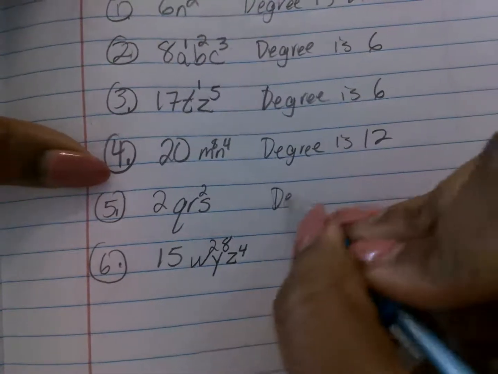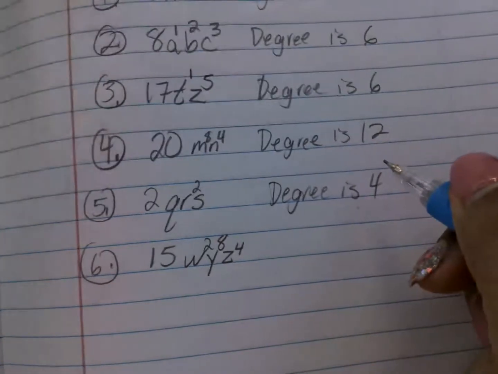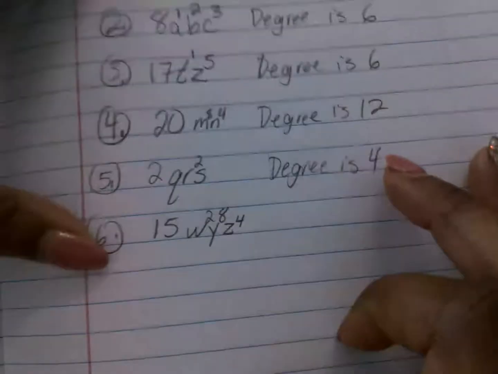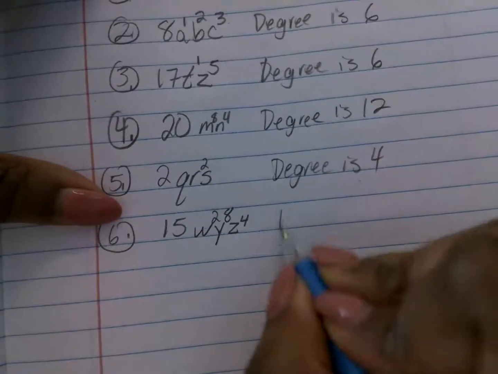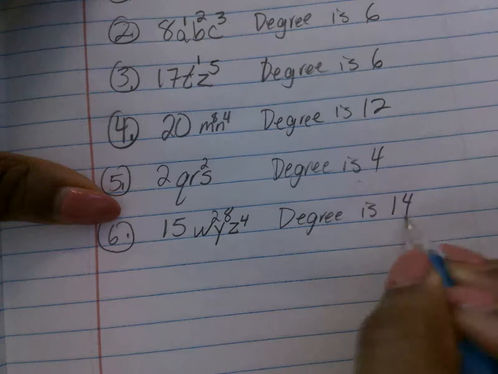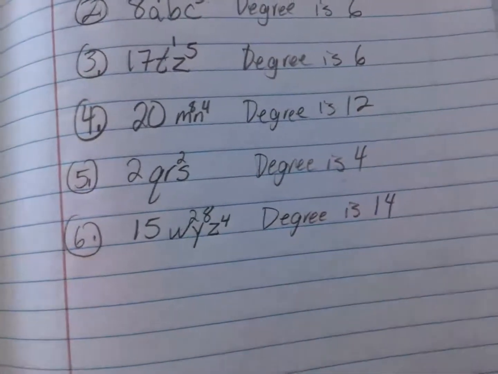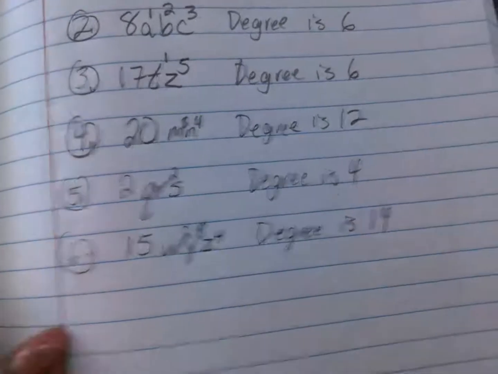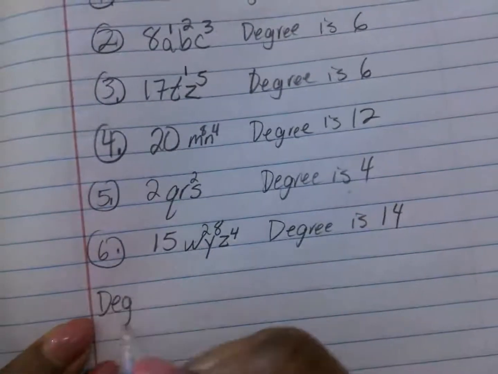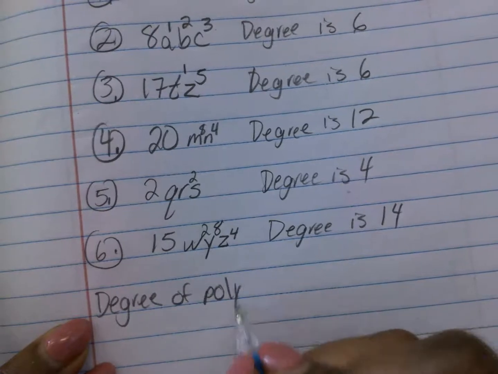Yes, the degree here is 4. Great job. Jackson? 14. Degree here is 14. Very good. Good job. Any questions about how to find a degree of a monomial? No, ma'am. So now let's find a degree of a polynomial.